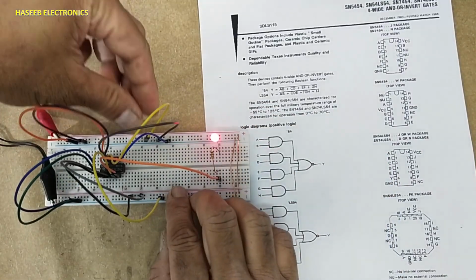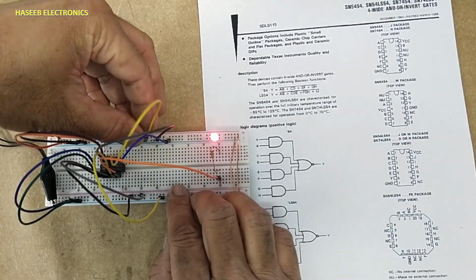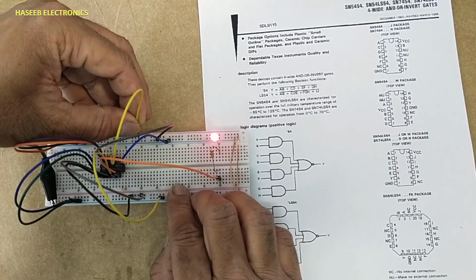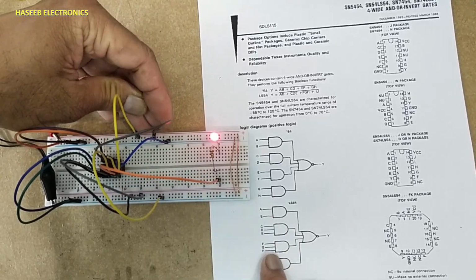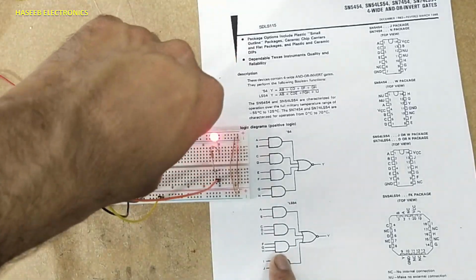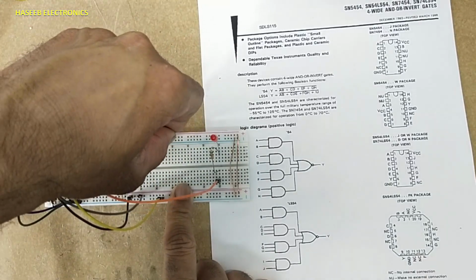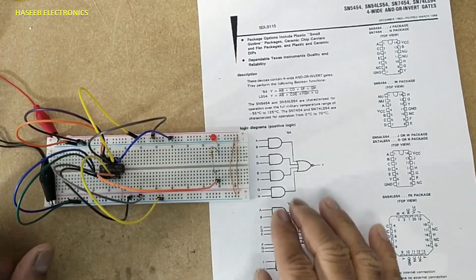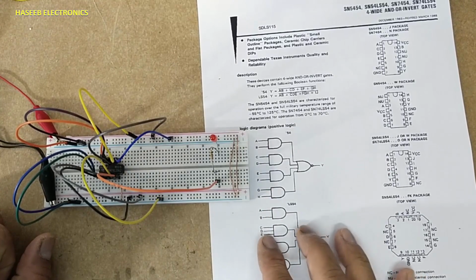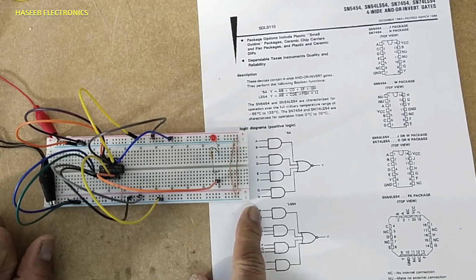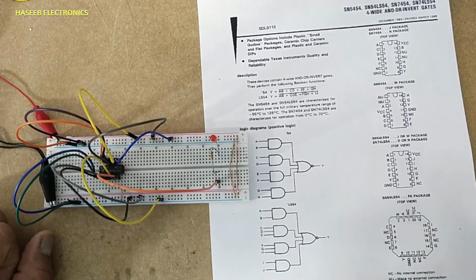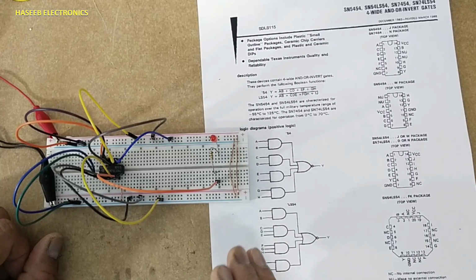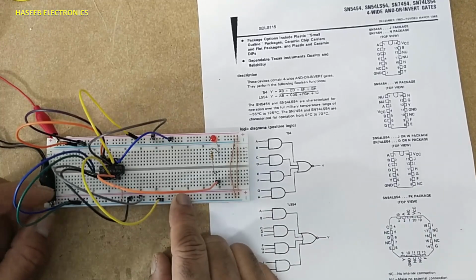Now here we have 3 wires. One high, no effect. Second high, no effect from this section. If all inputs are high, output is low. So in this combination, if all inputs for any one gate become high, the output will be low. If all inputs are low, or at least one input is low from each gate, the output will be high.